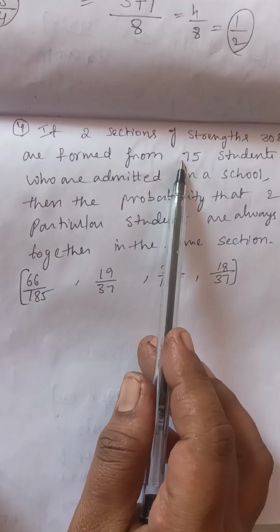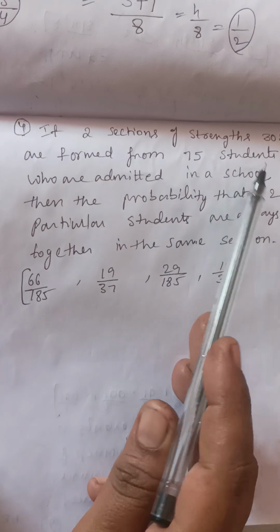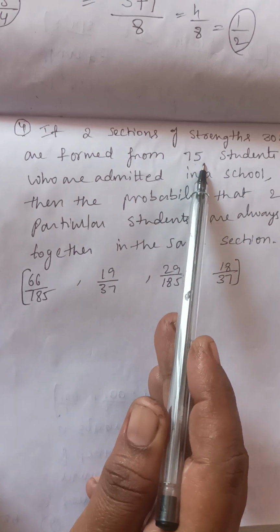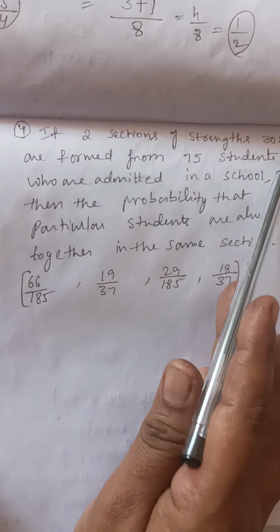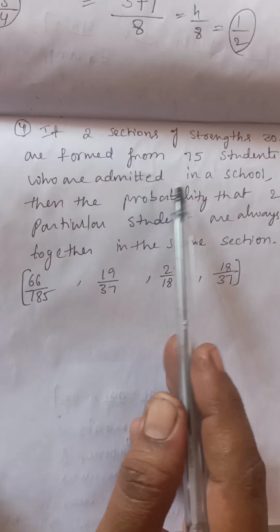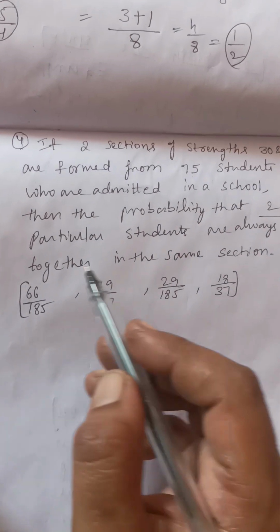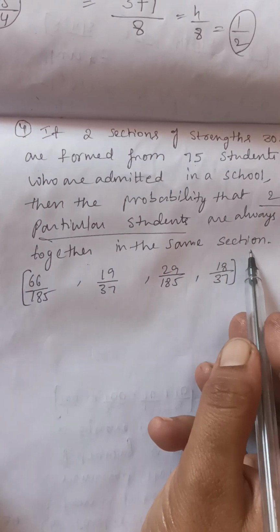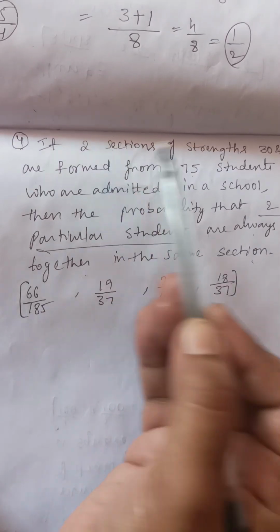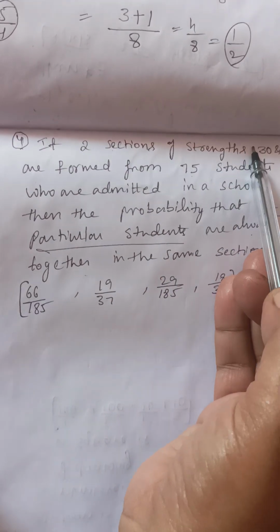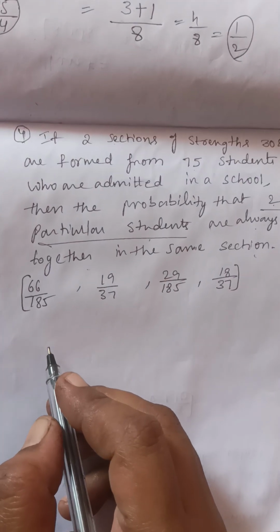If two sections of strengths 30 and 45 are formed from 75 students, so totally there are 75 students and there are two sections, and the first section has 30 students and the second section has 45 students who are admitted in a school, then the probability that two particular students are always together in the same section. That means they can go to the first section out of 30 students, or both should be in the second section. So this can be done in two ways.